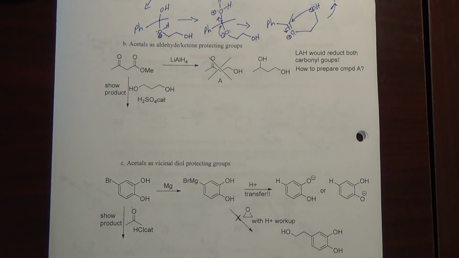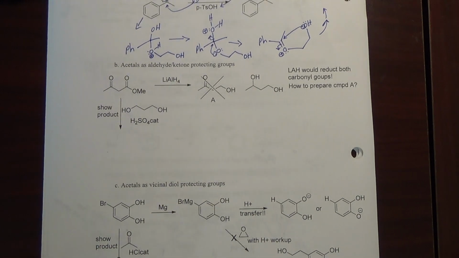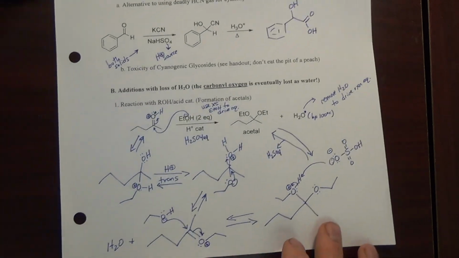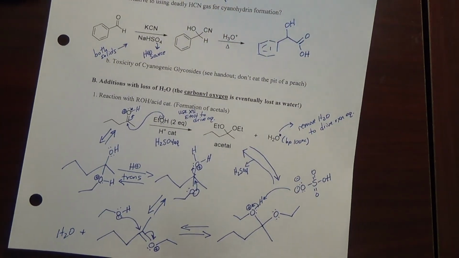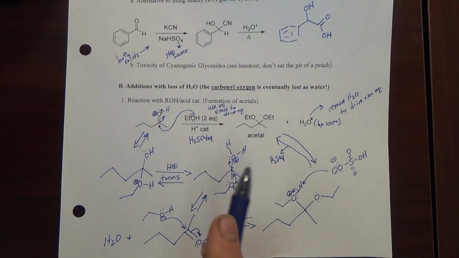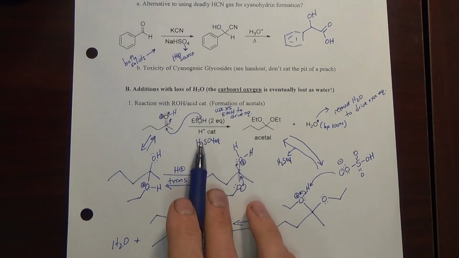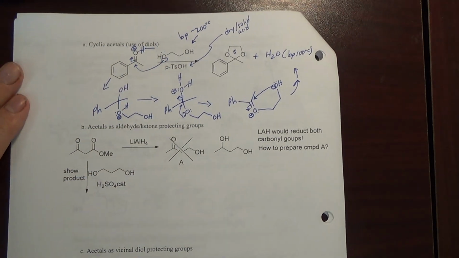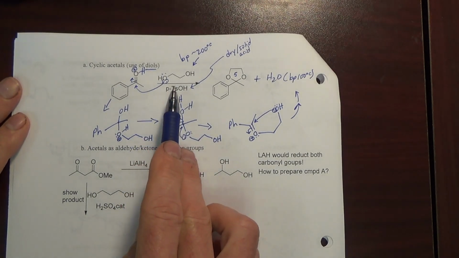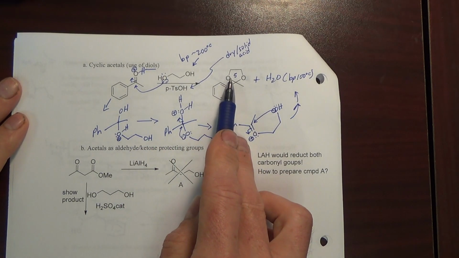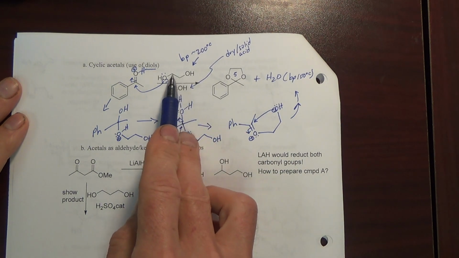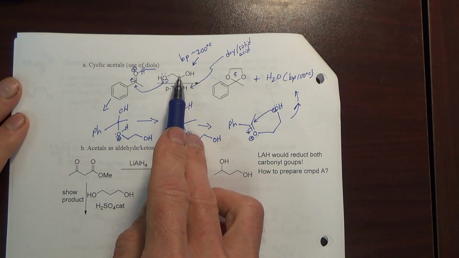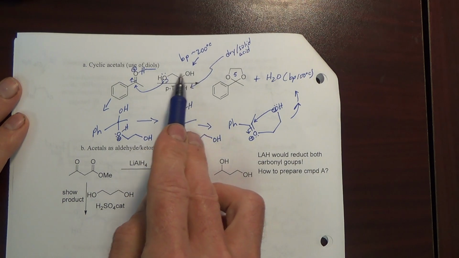Hi guys, in this video let's pick up with our discussion of acetals. In the previous video we showed synthesis of acetals from an aldehyde or ketone using either two equivalents of an alcohol or one equivalent of a diol. And if we use a diol, we will get a cyclic acetal because the two oxygens are connected via the original bonding between them.